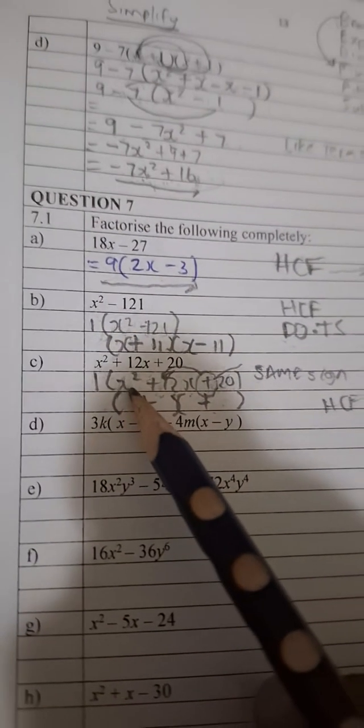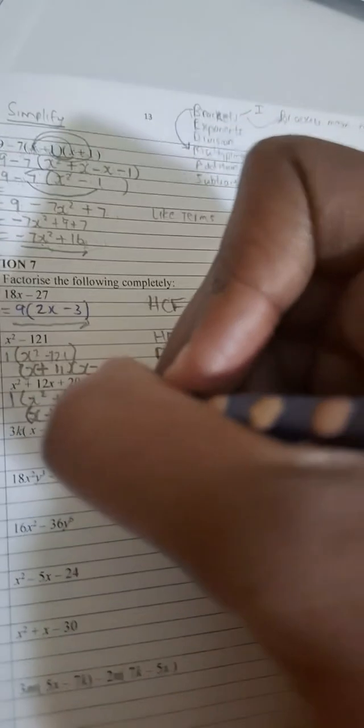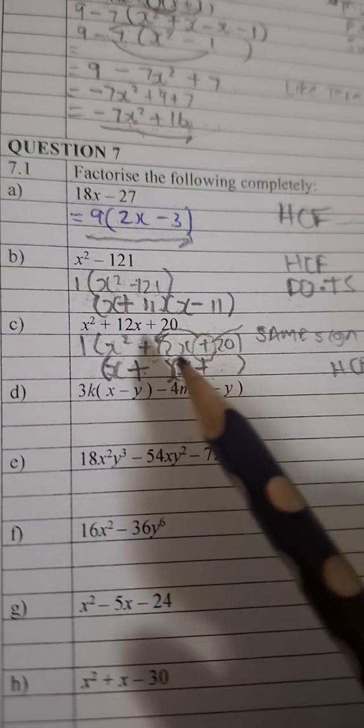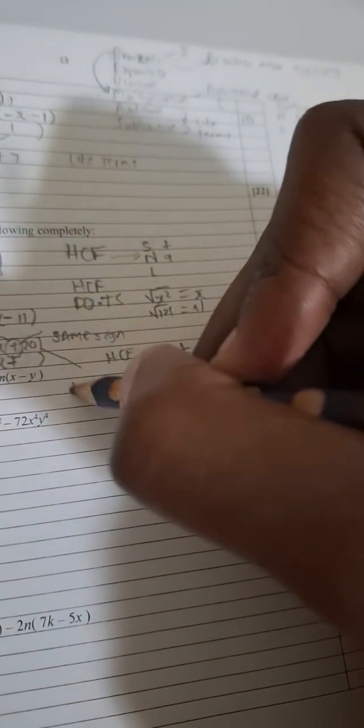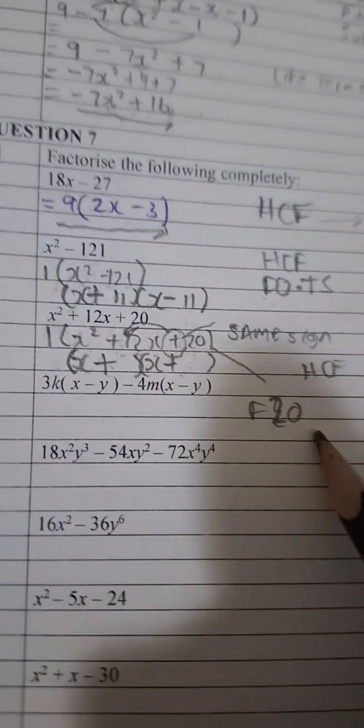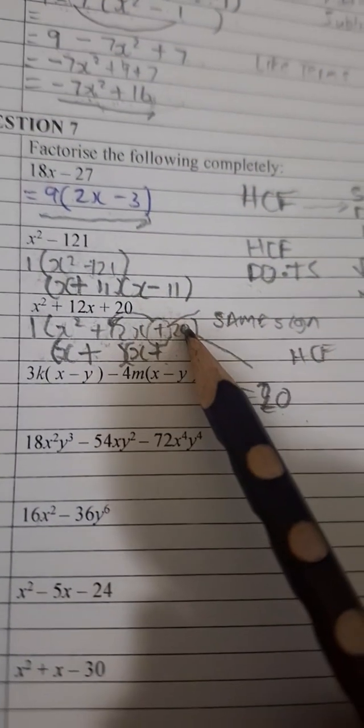Then, what about x squared? How do we form x squared? Guys, the square root of x squared, we have x and x. Okay. Now what we need now is the last term. And the way we get the last term is we need to find the factors of 20.